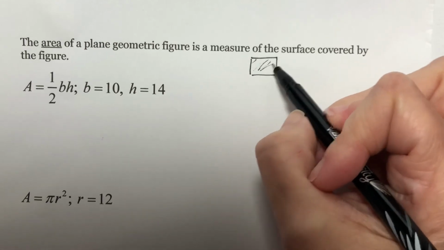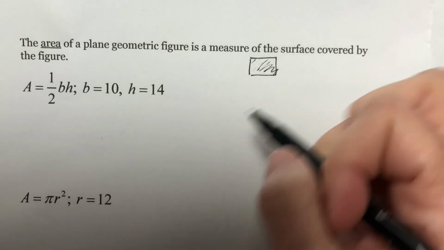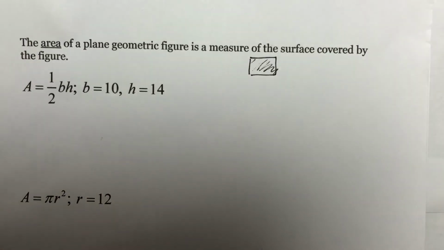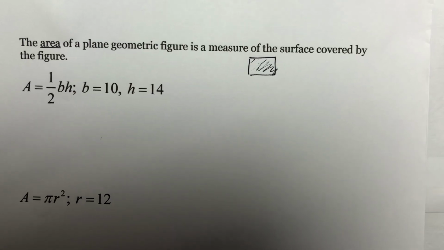So how much space does that take up? A time when you might want to know the perimeter is if you're replacing the fence in your backyard. You need to know how much wood to buy, how much of it you have to enclose. You might want to know area when you are replacing the floor in your house. If you buy carpet, people come in and they find the square footage of your house and you buy the carpet that way. So they both have very good uses.